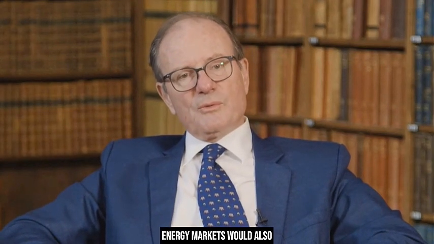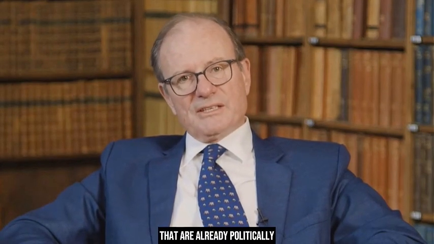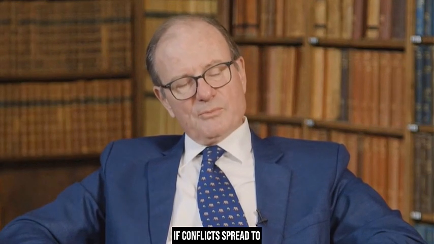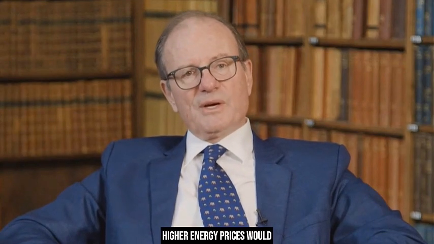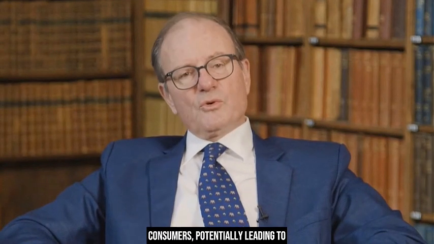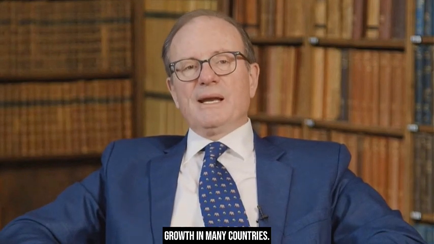Energy markets would also be heavily affected by a large-scale war. Many of the world's most important energy resources are located in regions that are already politically sensitive. If conflicts spread to these areas, oil and gas production could be disrupted. This could cause a sharp rise in global energy prices, increasing the cost of transportation, manufacturing, and electricity. Higher energy prices would affect both businesses and consumers, potentially leading to inflation and slower economic growth in many countries.